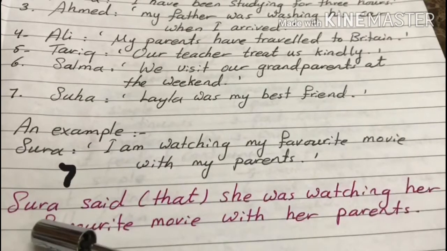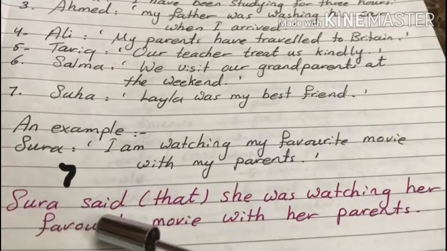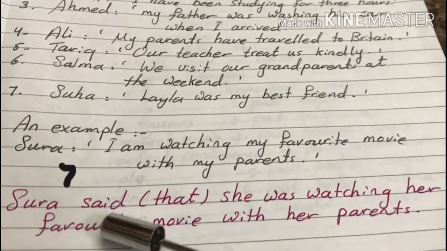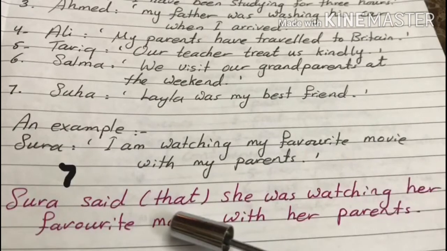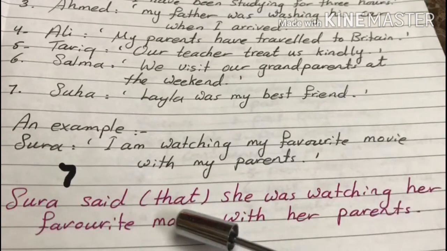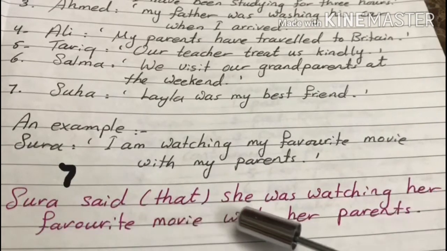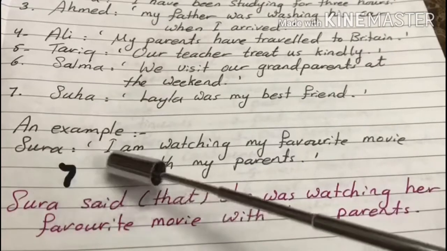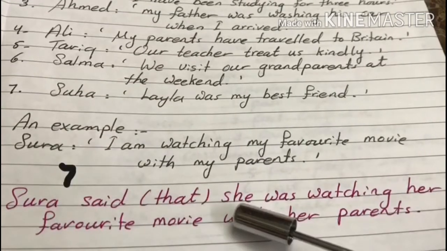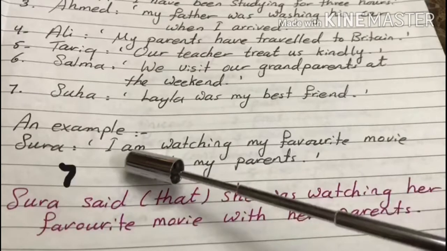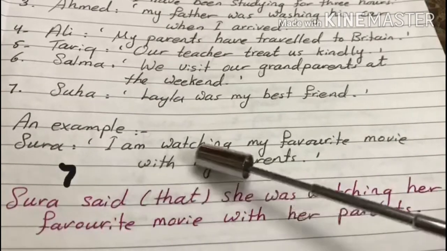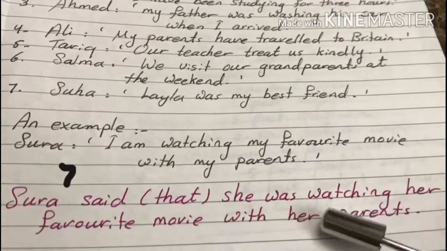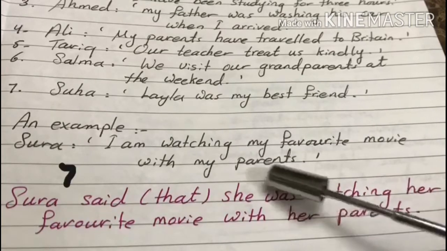Write down the subject, Surah. Put the verb said or told after it, followed by that, or it's up to you. You can omit it. Change the pronouns. We are talking about Surah, so I becomes she. Present continuous, I'm watching, becomes was watching, past continuous.